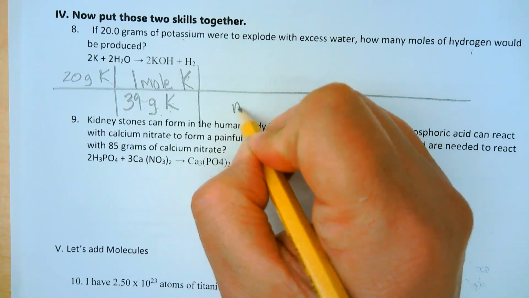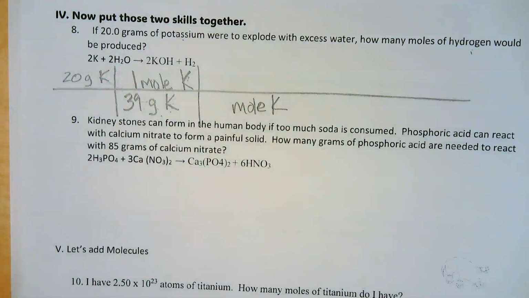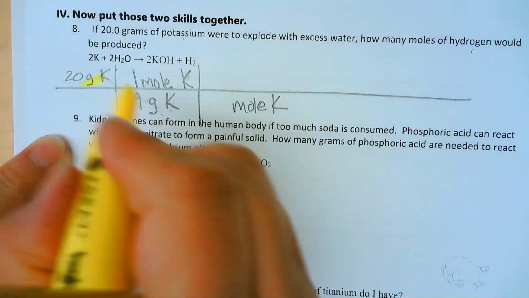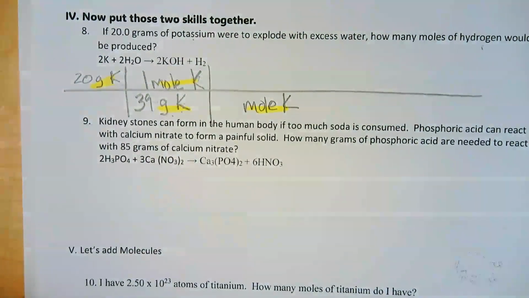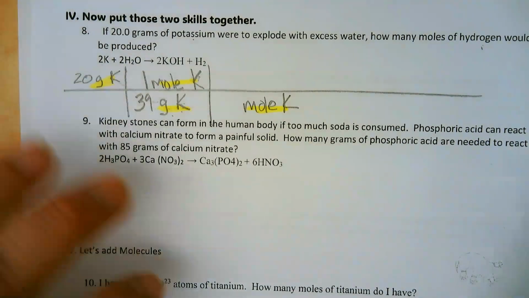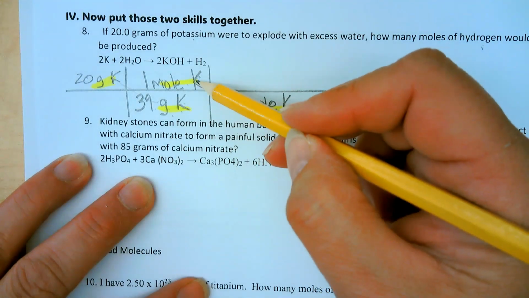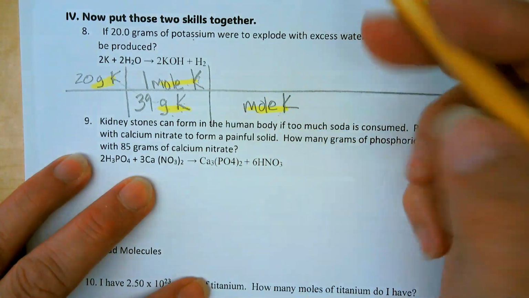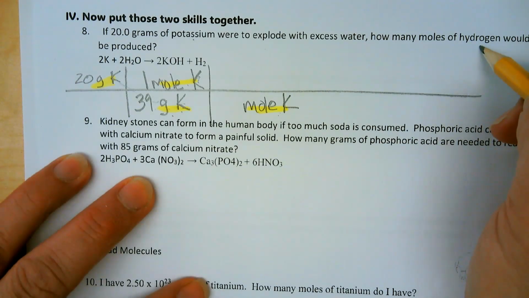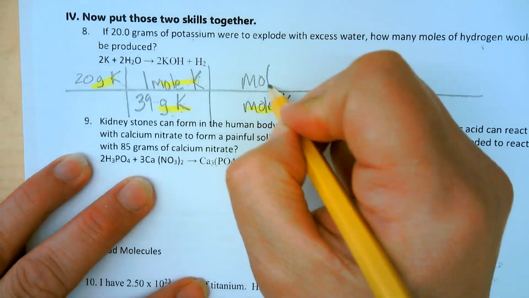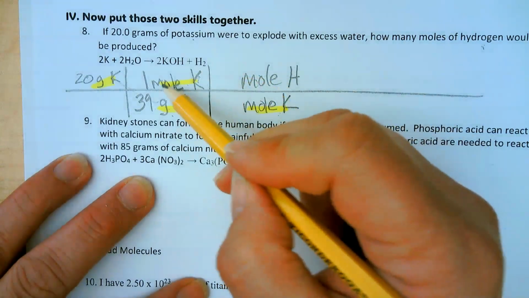We need to do mole. Okay, remember, every single time we're taking what we have here and we're sticking it down here. Always, always, always. All right, so now we are in Moleville. We have moles of potassium. So now we can go mole to mole and switch our substance. We want hydrogen, according to the question. So mole of hydrogen. For mole-to-mole relations, we look at the balanced equation.